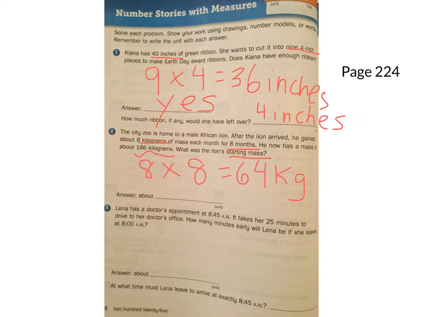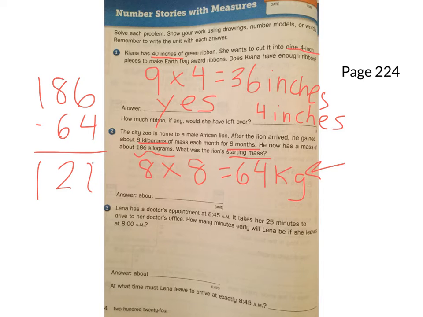Okay, so we know that he now weighs this amount. We know he's gained this amount. We need to figure out what he started out as. So let's figure that out. I'm going to use my work area over here on the side. 186. And if we want to figure out starting mass, we have to take away 64. So go ahead and do that problem right now, and you'll see that we get the starting mass of 122, and then what's the unit? Kilograms, or kg.